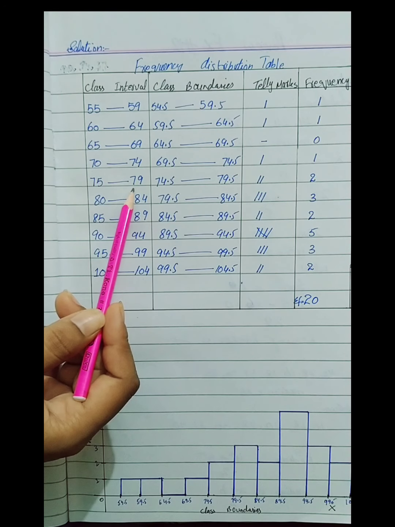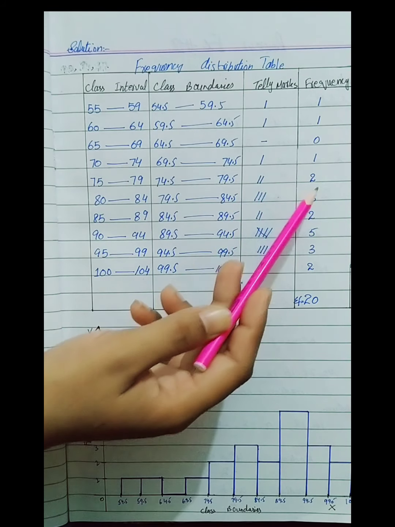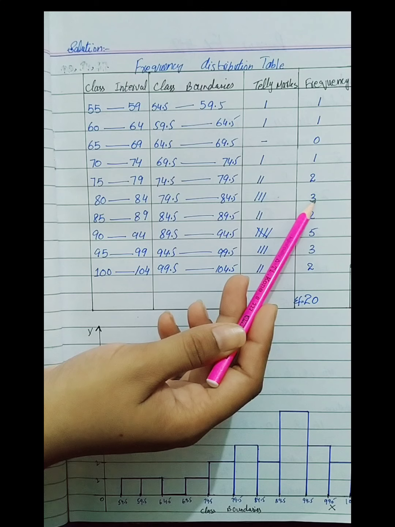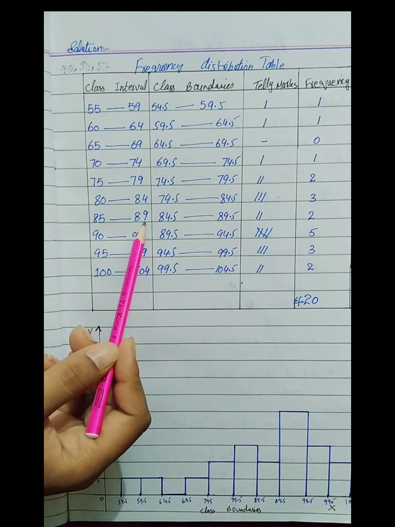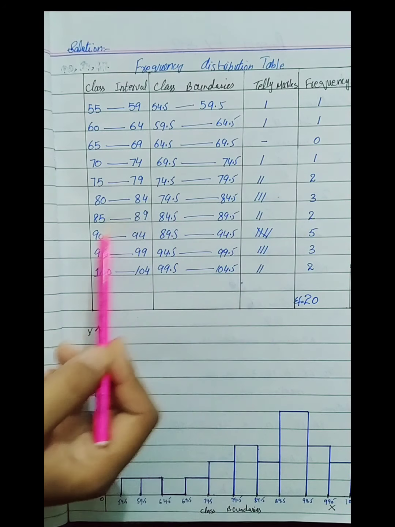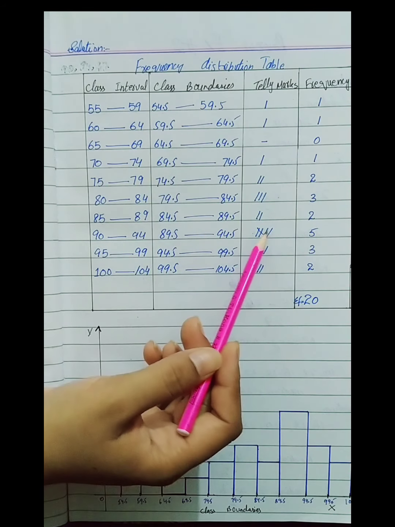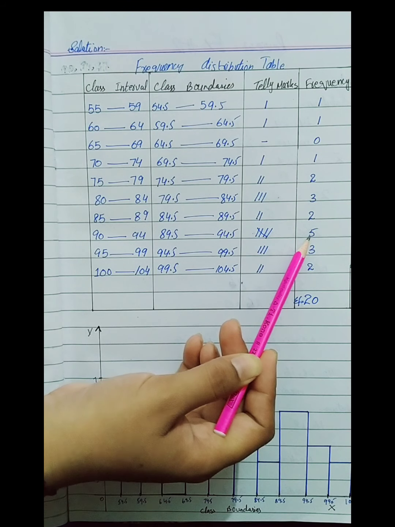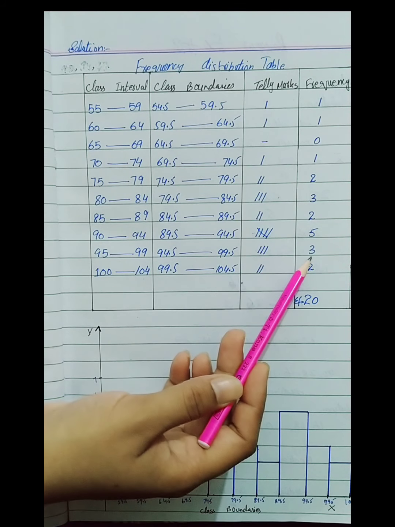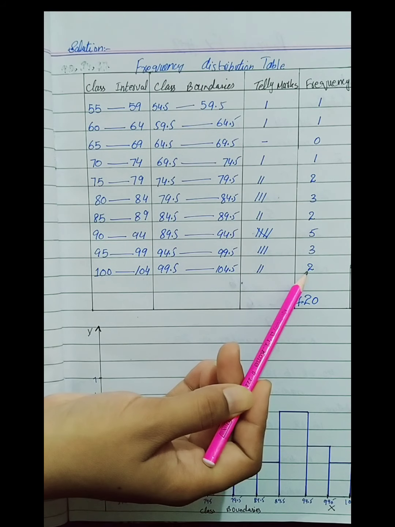Next is 75 to 79, we have two values in this range, so 2 is tally mark and frequency is also 2. 80 to 84 we have 3 tally marks and 3 is frequency. 85 to 89 we have two values in this range, so tally mark is 2 and frequency is also 2. 90 to 94 we have 5 values, so tally mark 5 and frequency is also 5. 95 to 99 we have 3 values, tally mark 3 and frequency is also 3. 100 to 104 we have 2 values, tally mark 2 and frequency also 2.